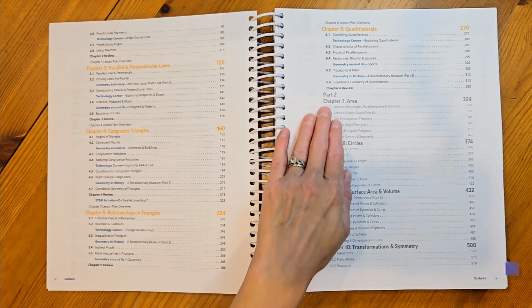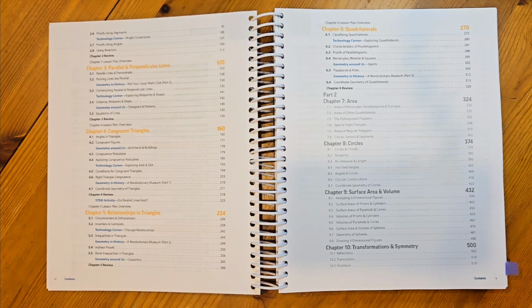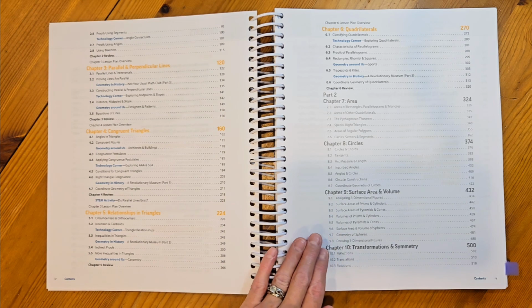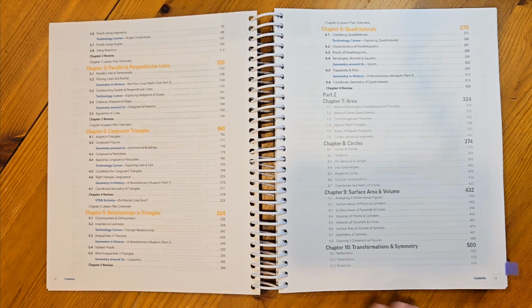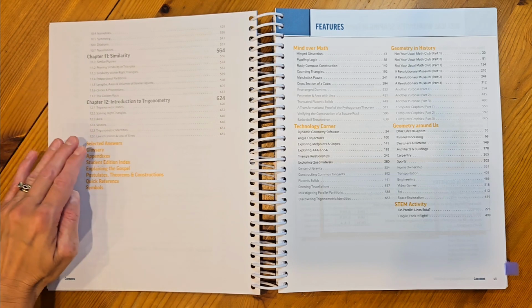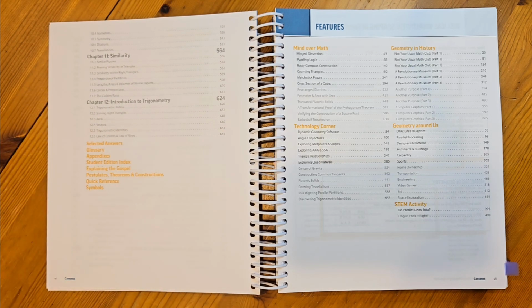You'll then notice that these chapters are grayed out. That's because those chapters are in Part 2 of the Teacher Edition book. So in Part 2, you'll find a chapter on area, circles, surface area and volume, transformation and symmetry, similarity, and an introduction to trigonometry.